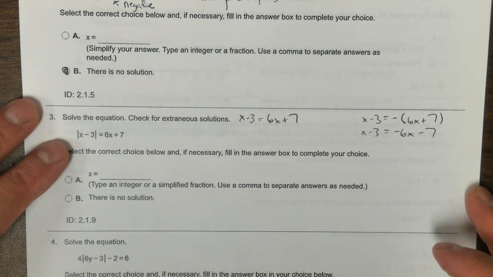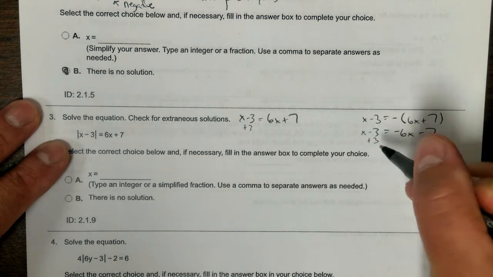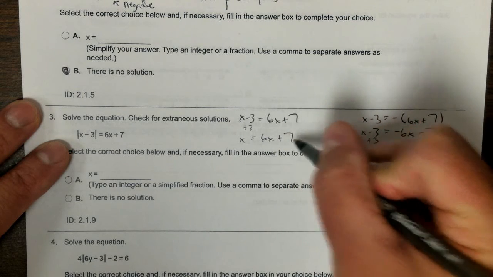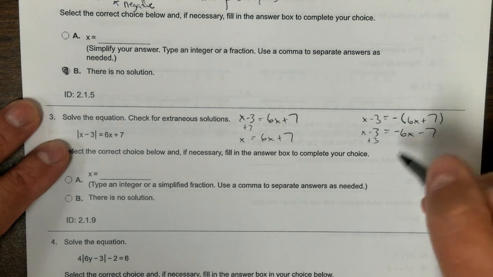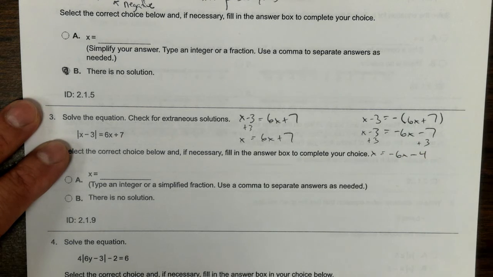So now what I'm going to do is add 3. So I get x equal 6x plus 7 and x equal negative 6x minus 4.